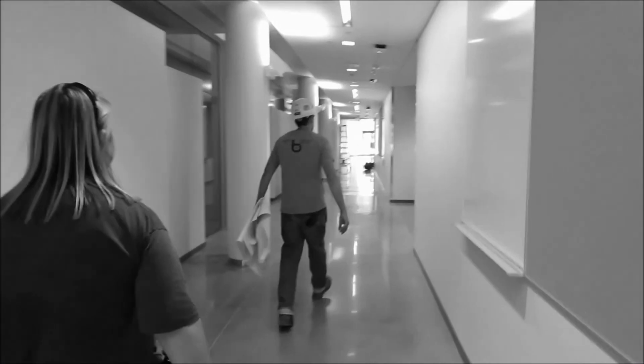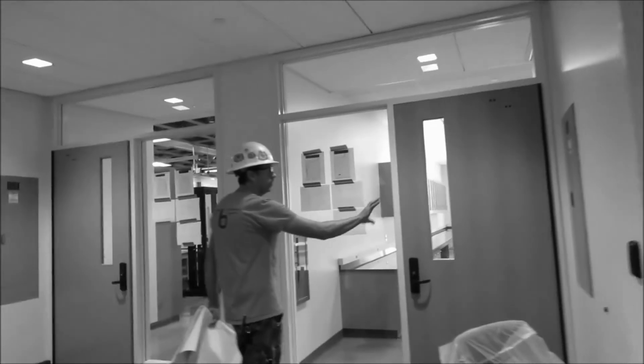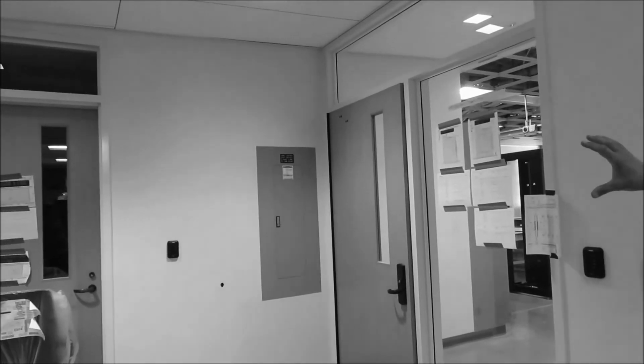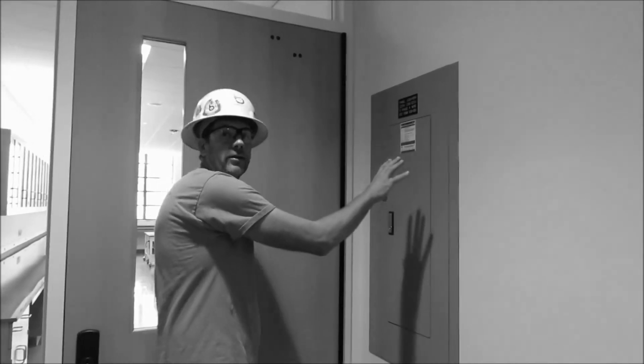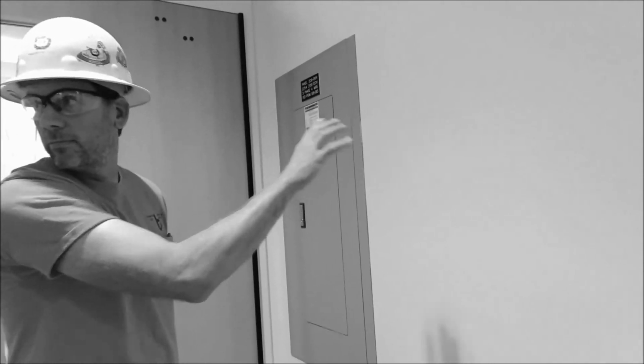Student housing a few years ago. One easy way when you're working in these facilities is this panel. You see how they're pretty much identical everywhere. So if you have a problem in this room on the 120 volt, it's here. If you have a problem in that room, it's here.